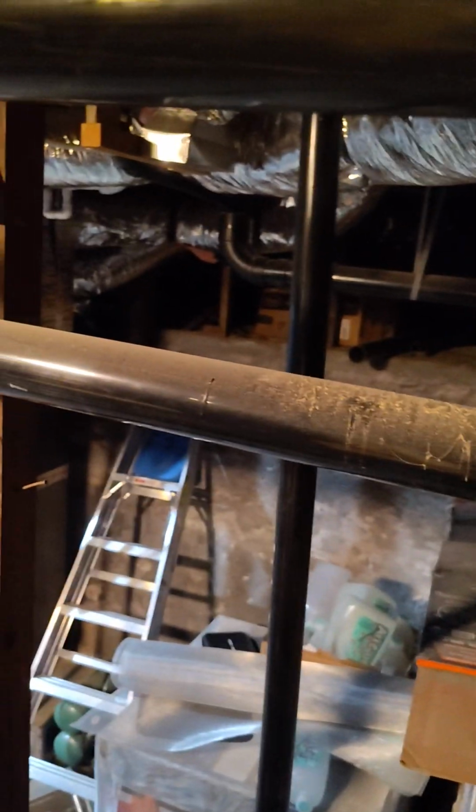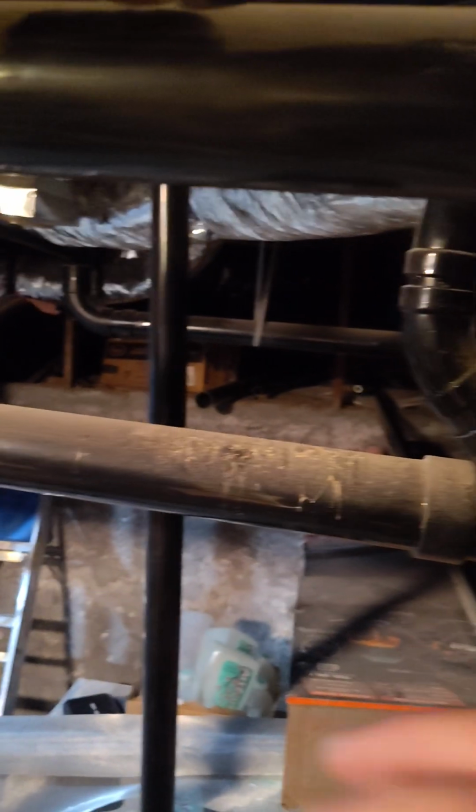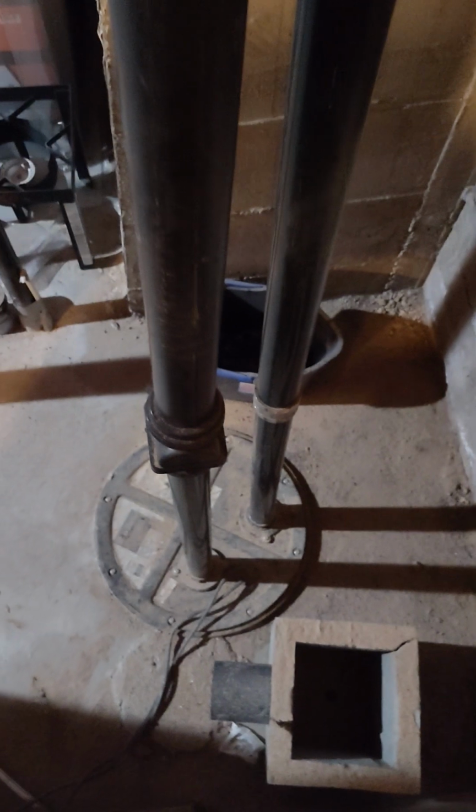In a gravity drain system, you don't want the pipe full. Now, this sump pump pipe will be full all the way up to where it drops in, because the pump is pushing a volume of water all the way up to the 3-inch and down in.